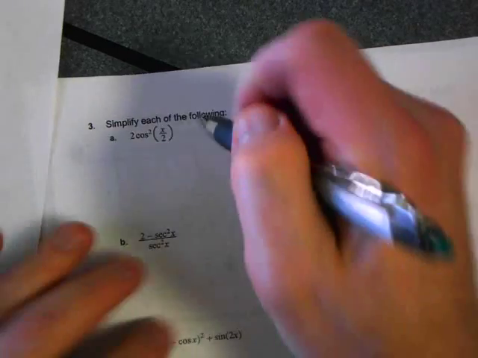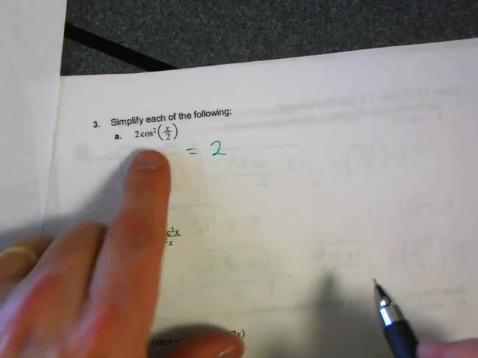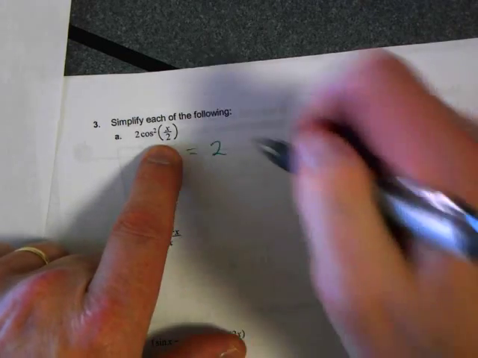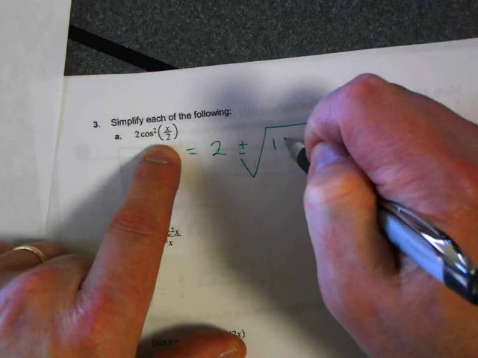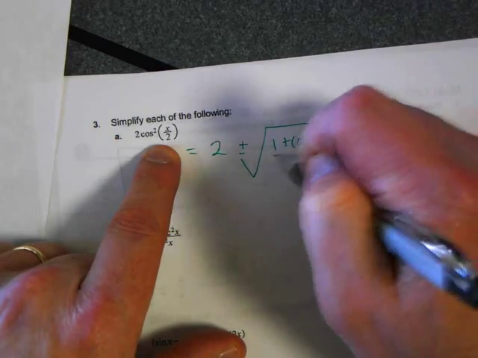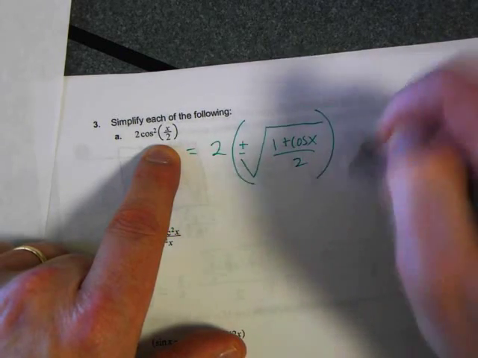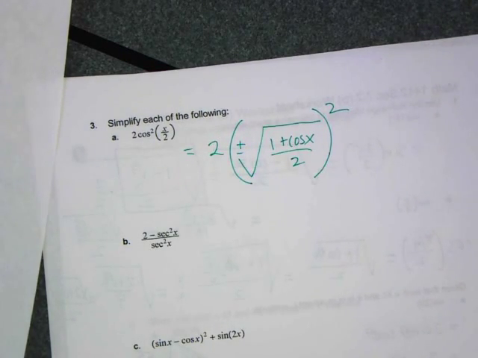All right, so this is going to be 2. The 2 just stays there. I'm going to use the identity for cosine of x over 2. That's plus or minus square root of 1 plus cosine x over 2. But then I need to square that entire thing anyway. So what happens when you square a plus or minus thing? One, it gets rid of the square root. And what's it do with the plus or the minus? It makes it plus, because when you square a number, you always get a positive answer or 0. Or 0 squared is 0. So the plus and minus really doesn't matter.